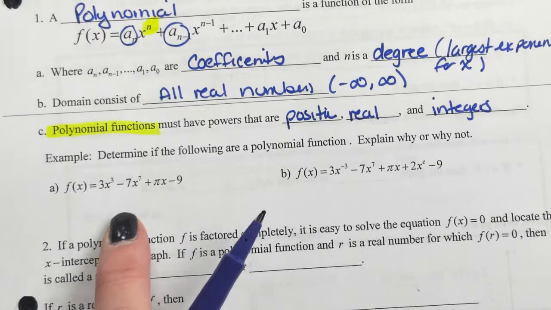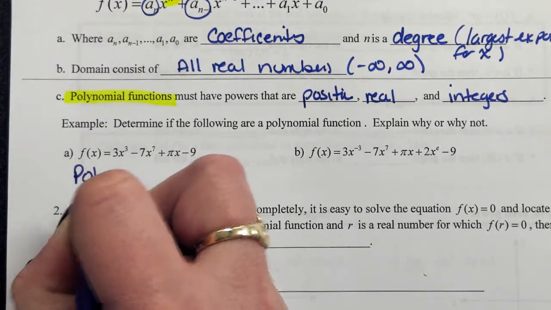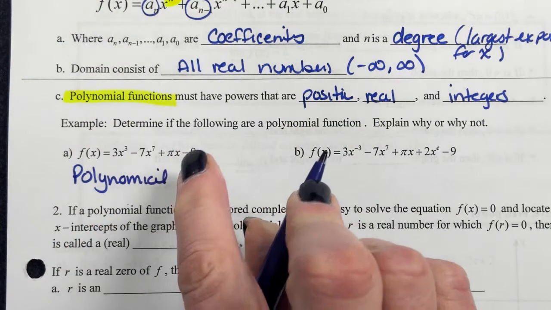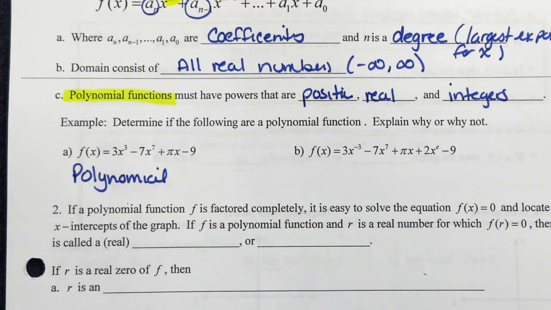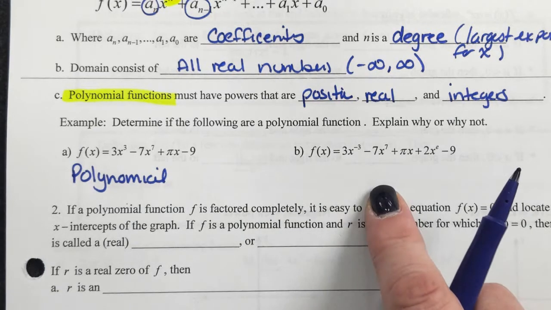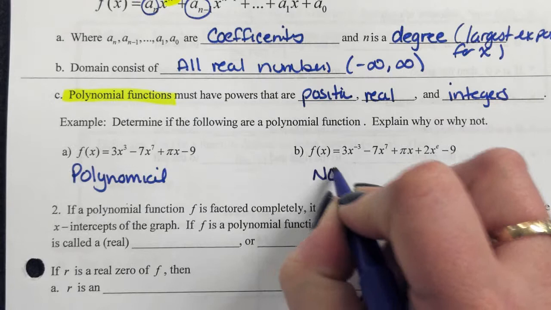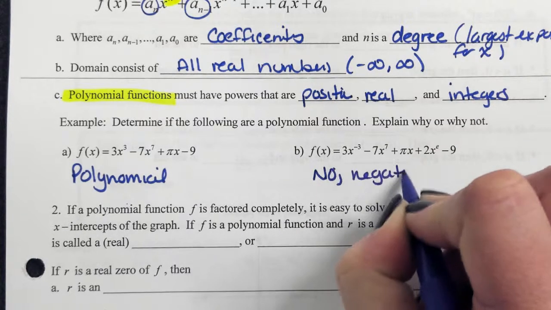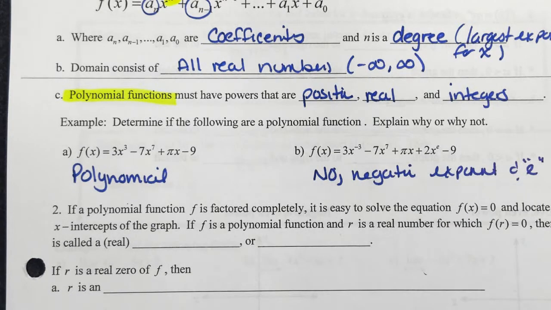So, for example, take a look at a. Can we consider a to be a polynomial function? Are all of your exponents positive, real, and integers? Yes, so it is a polynomial. Those of you that looked at pi, is pi an exponent? No, so that's okay. So again, you can have an irrational coefficient, but the powers. So look at b. Is b going to be a polynomial function? No. Why not? You have a negative exponent, and what's another reason? e. Remember, e is an irrational number, which is a decimal.